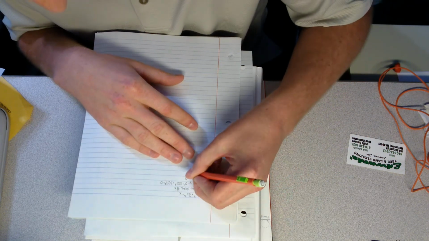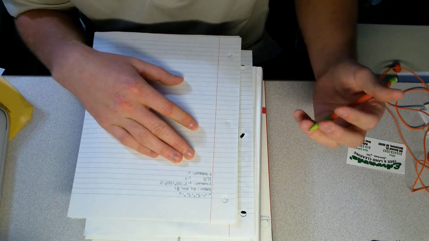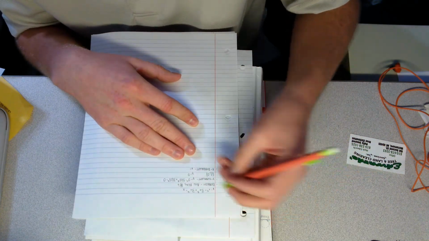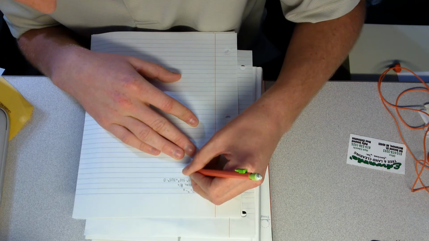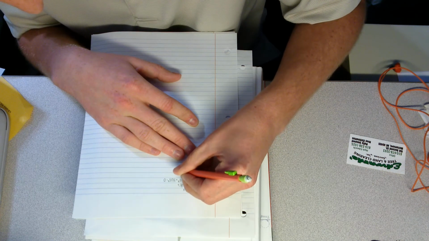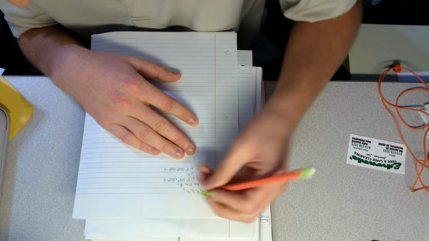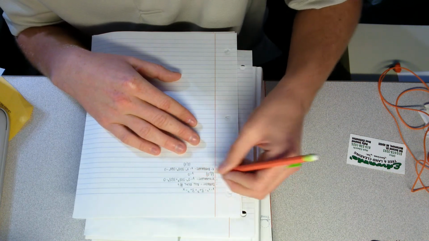Another way you can do it is to plug in 0 and 1. So I'm going to plug in 0 first: y equals 0 to the fourth minus 3 times 0 cubed plus 3 times 0 squared minus 0. So our first intercept is going to be at (0, 0) on the x-axis.